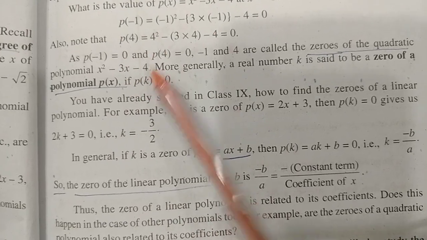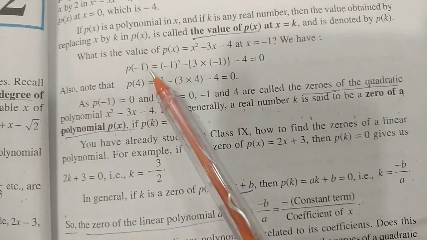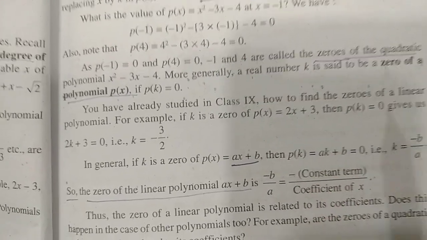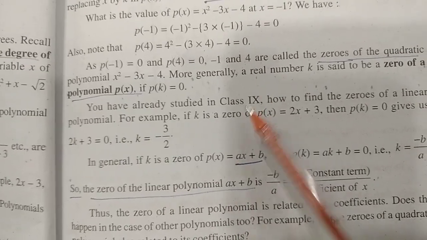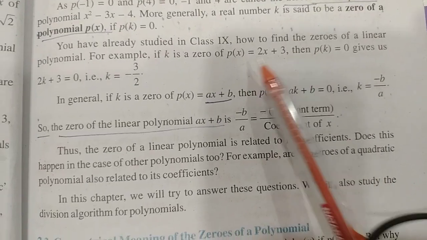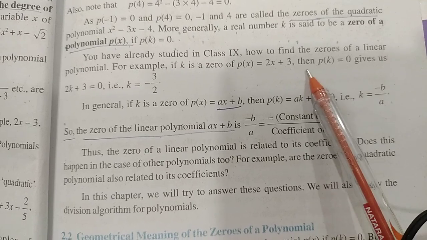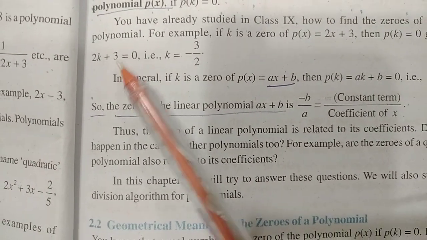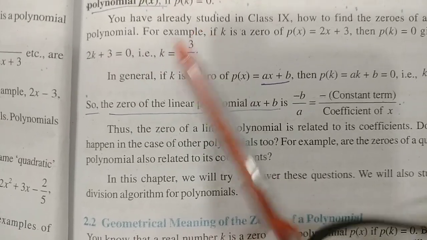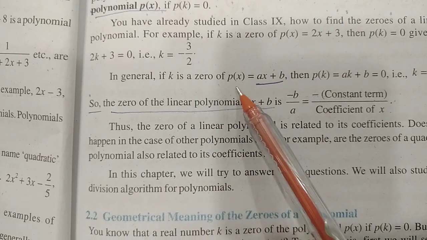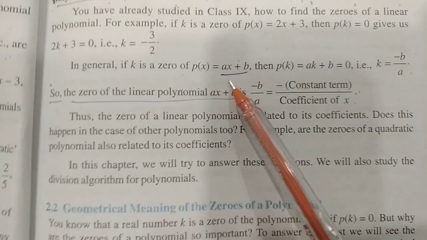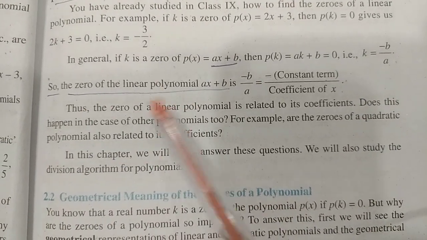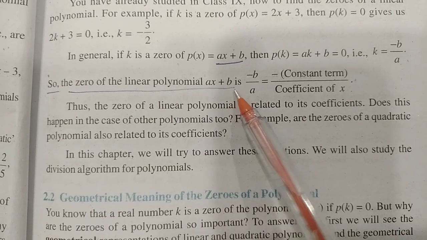This is an important one. When you substitute a value k which makes p(k) become 0, that k is called a zero of the polynomial. Suppose you take p(x) equal to 2x plus 3. You put some value of k that will give 0. You can solve it like this: 2x plus 3 equals 0, so k is minus 3 by 2. If you put this value in, you will get 0. The general expression is p(k) equals ak plus b equals 0, so k is equal to minus b by a. So the zero of a linear polynomial ax plus b is minus b by a.